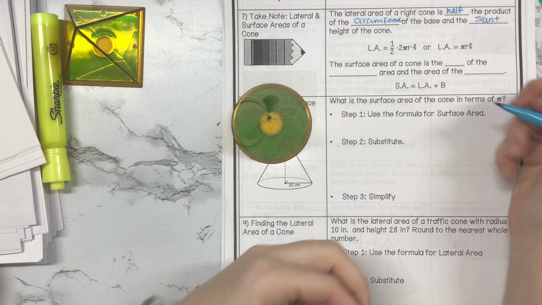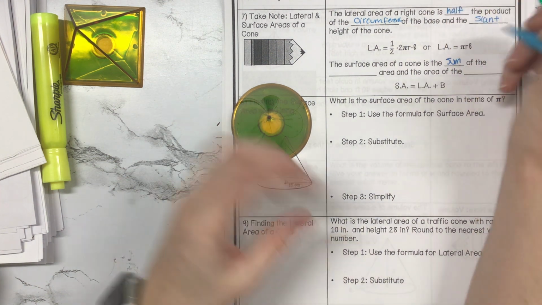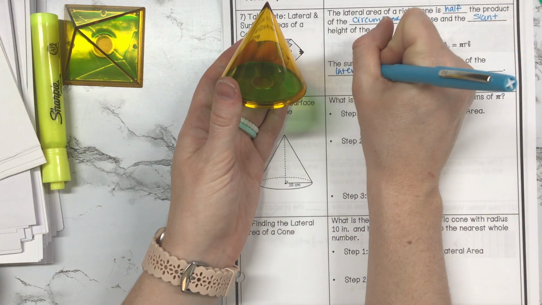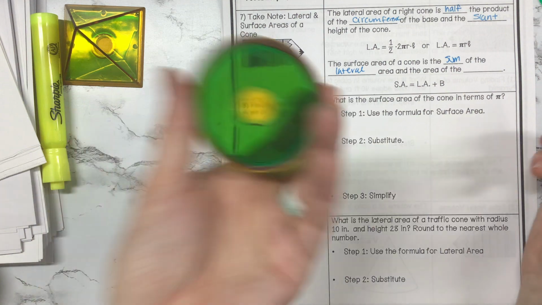And then the total surface area would be the sum of that lateral area, so the yellow part, plus the area of the base, the green part.